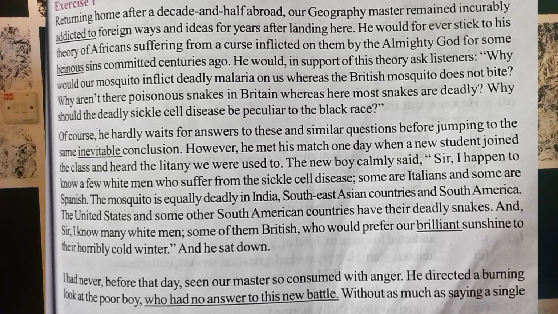The mosquito is usually deadly in India, Southeast Asian countries, and South America. The United States and some other countries have their deadly snakes. And sir, I know many white men, some of them British, who will prefer a brilliant sunshine to their horribly cold winter." And he sat down.